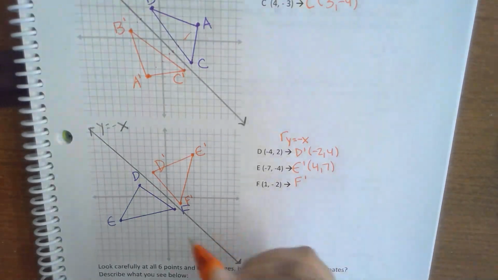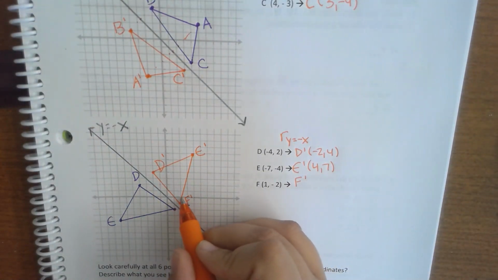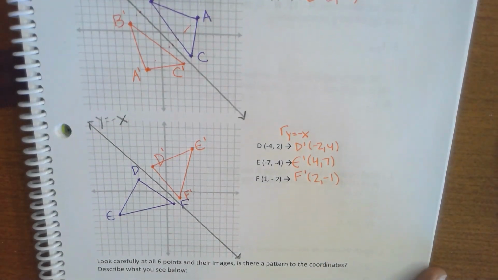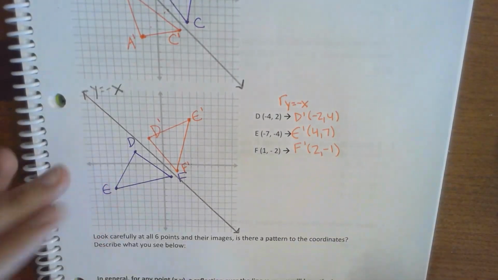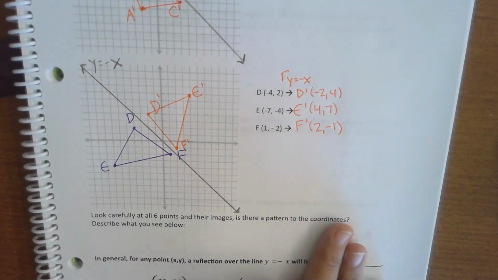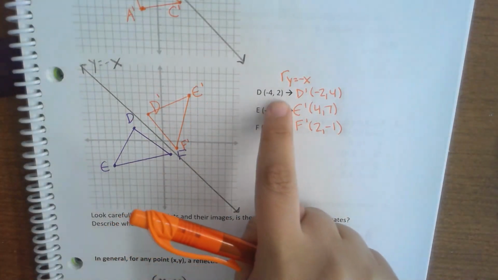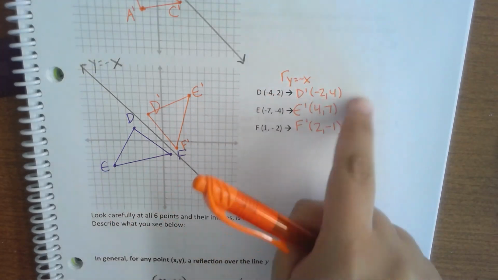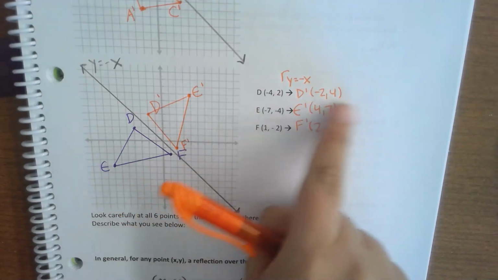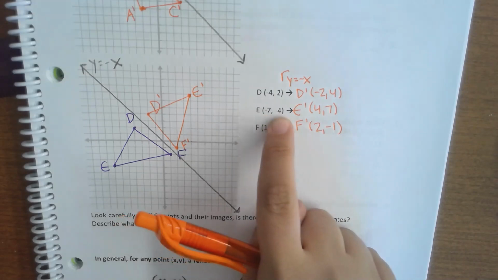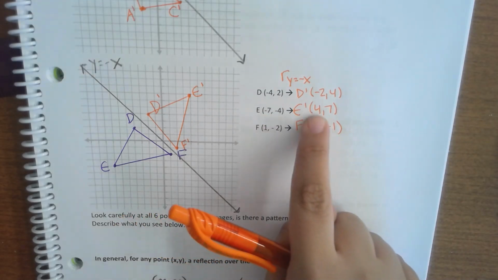Seven for E prime, F prime, 2, -1. All right, so as we look through these, it does apply to all 6 points on the page, but let's just focus on the bottom here. -4, 2, -2, 4. Same digits, but some opposite signs, some place movement here. -7, -4, +4.